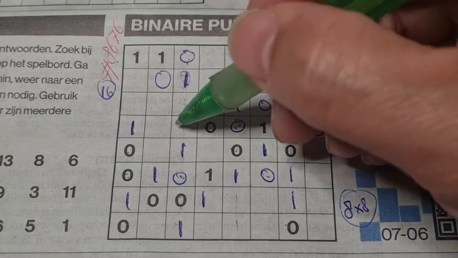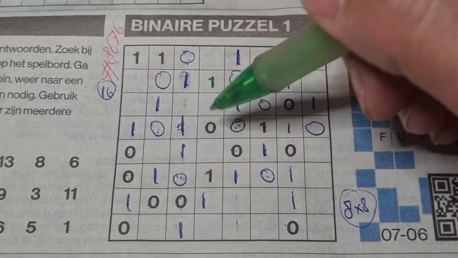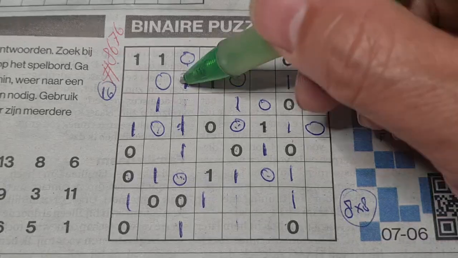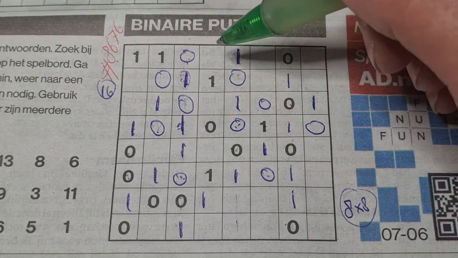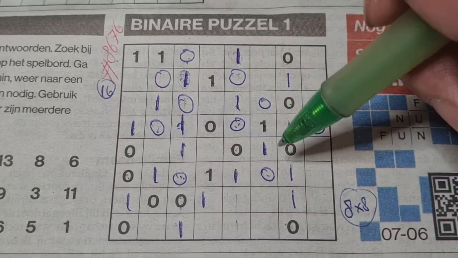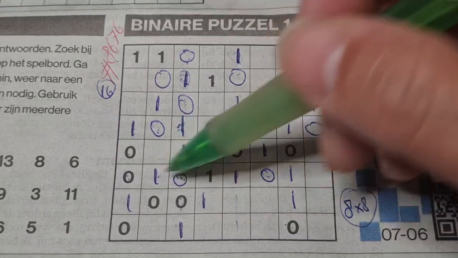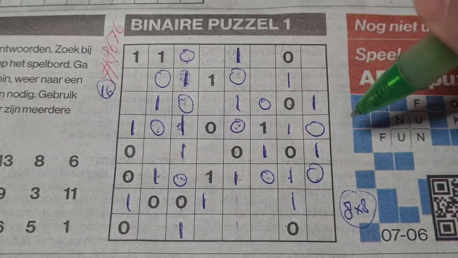Double O, here one, there one. Between two ones comes an O. Between two O's comes an 1. Between two ones comes an O. Well. Now I have no 1, 2, 3, 4 ones. So the rest are O's. Between two O's comes an 1.